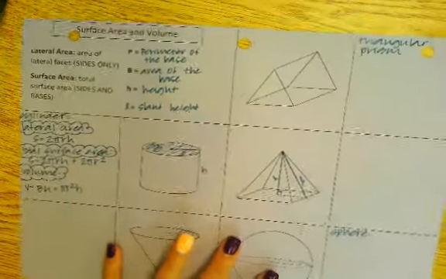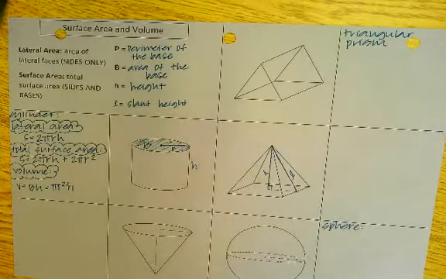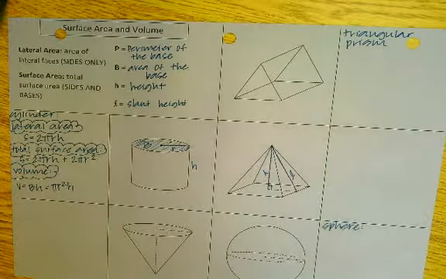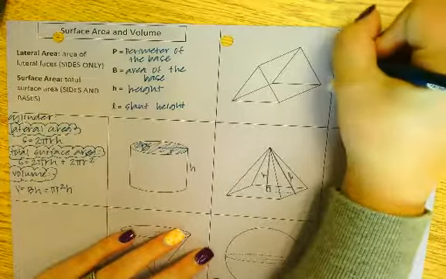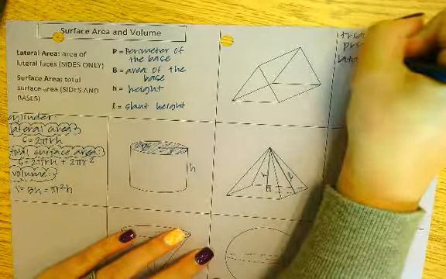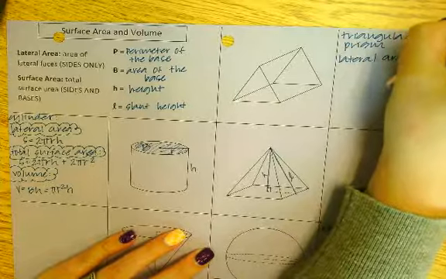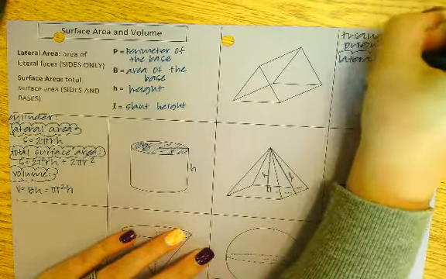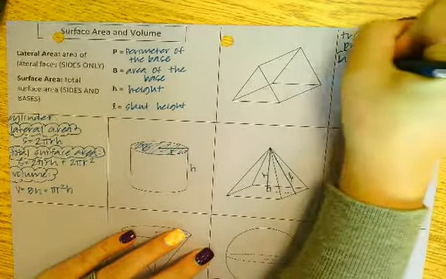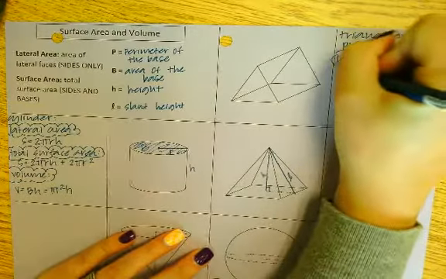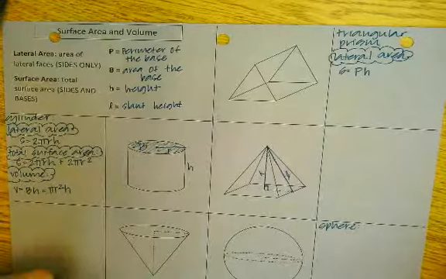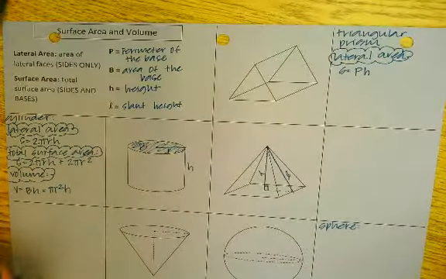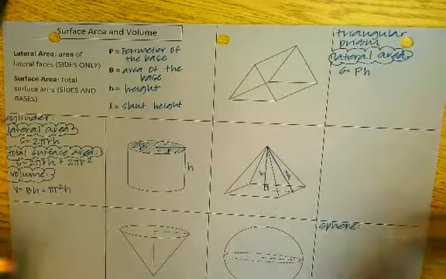Alright, let's shimmy on over to triangular prism. So for your prisms, your lateral area is S equals P times H. What's P stand for? Perimeter of your base. Very good.